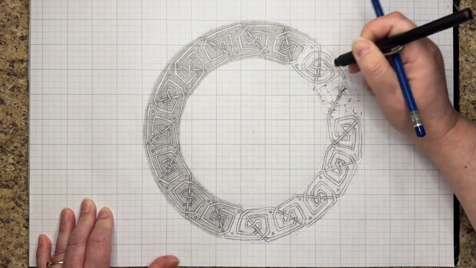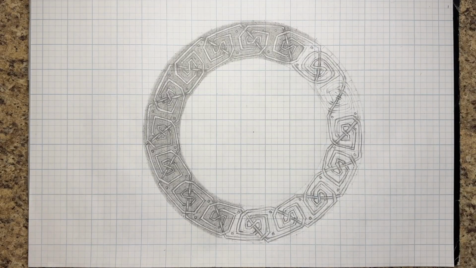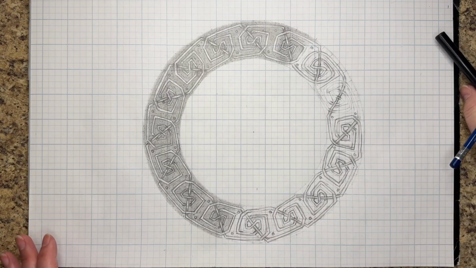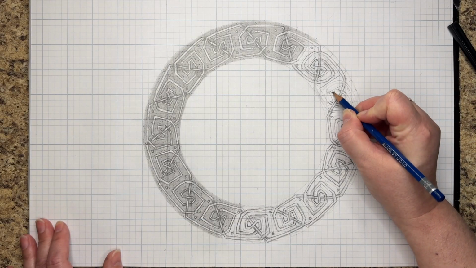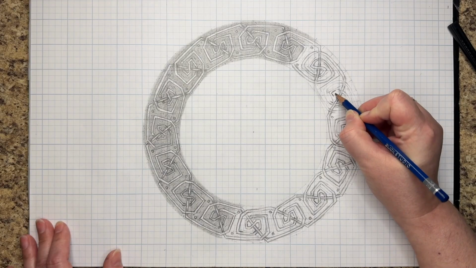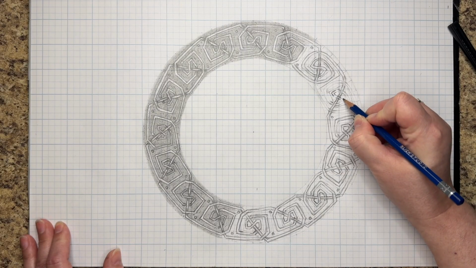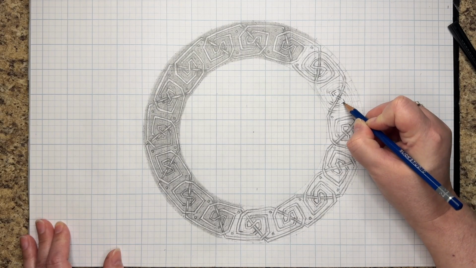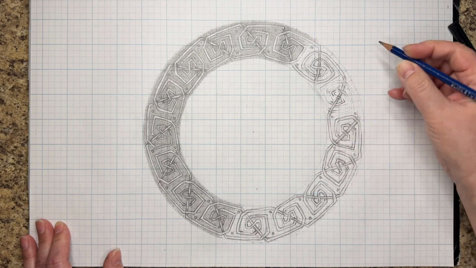I'm erasing them, but I can still see them, so I still know where my lines are, generally speaking. Let's see. I started in the middle where the interior part of the link is. And I did erase some of my break lines, so I'm just guessing here. This is not an exact science, it's art, so it's okay.